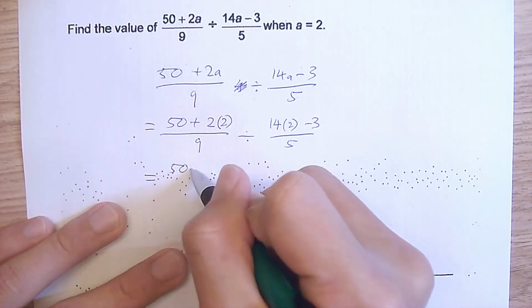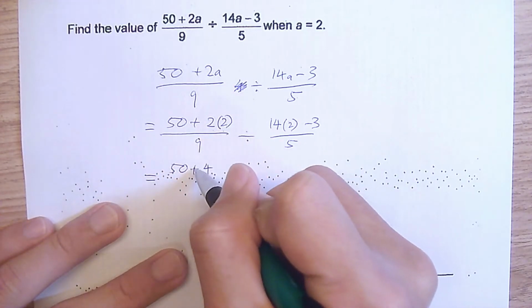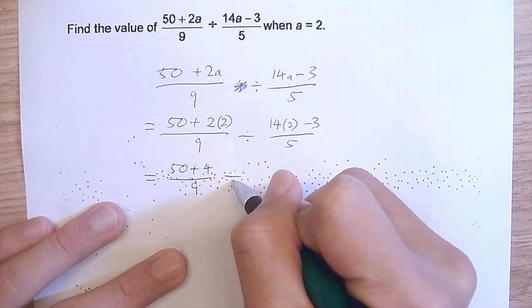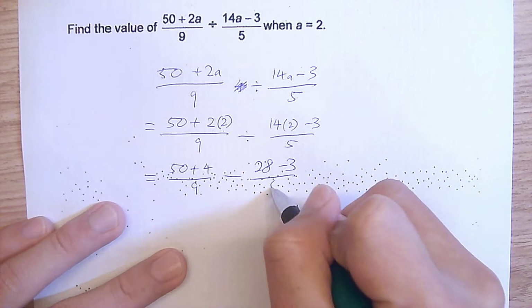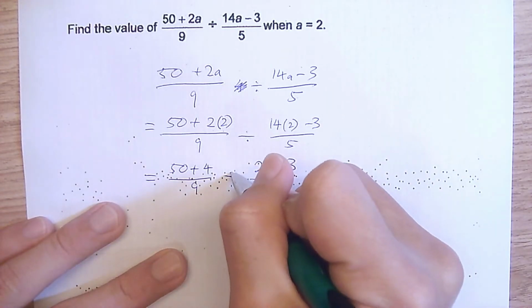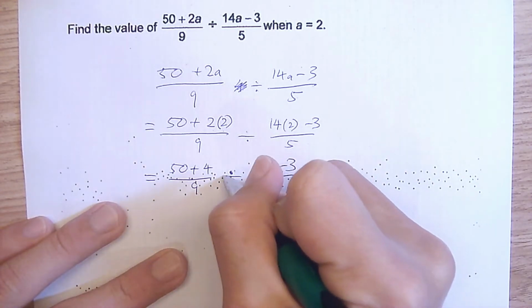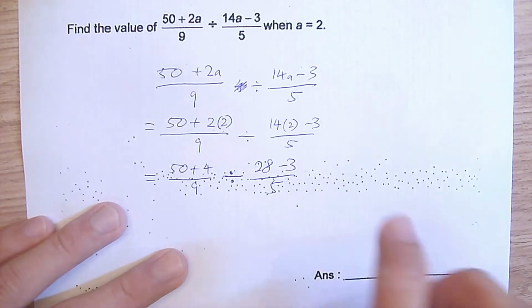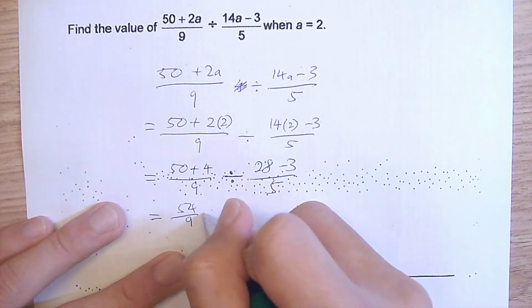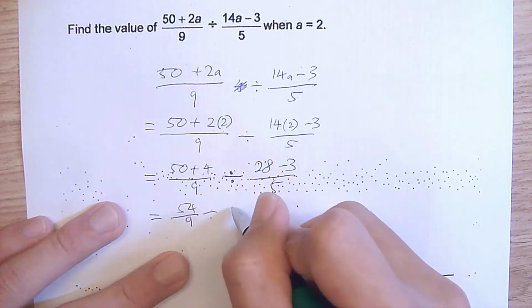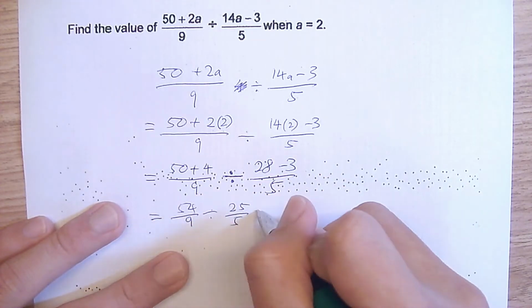This will give us 50 plus 2 times 2, which is 4, over 9, divided by 14 times 2, which gives us 28, 28 minus 3 over 5. Sorry, the divide sign is not clearly written. Okay, and then carry on. 50 plus 4 is 54 over 9, divided by 28 minus 3, which gives us 25, 25 over 5.